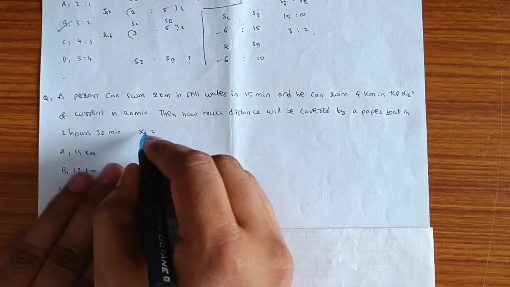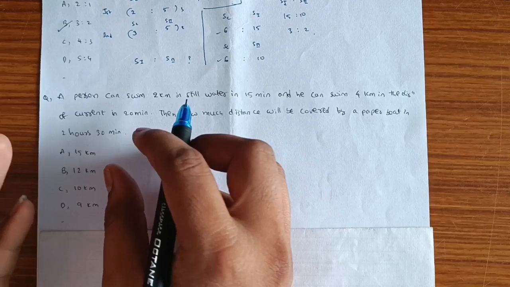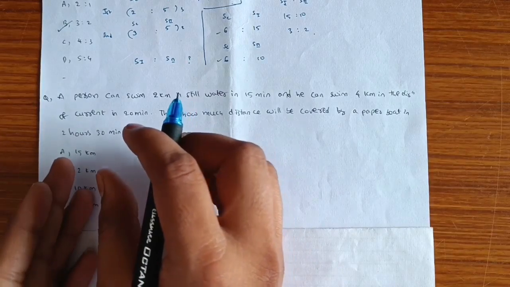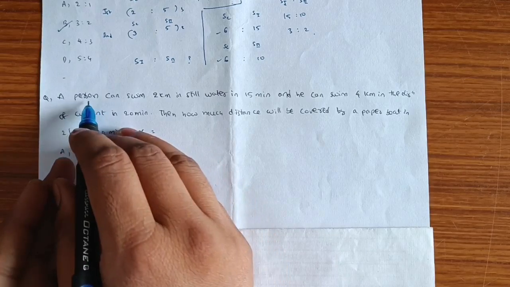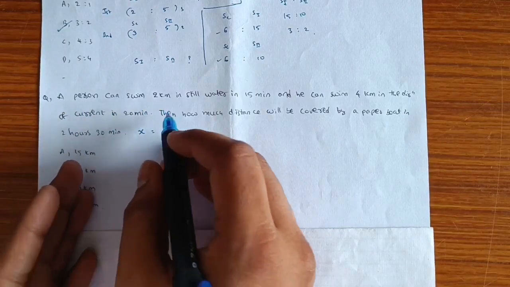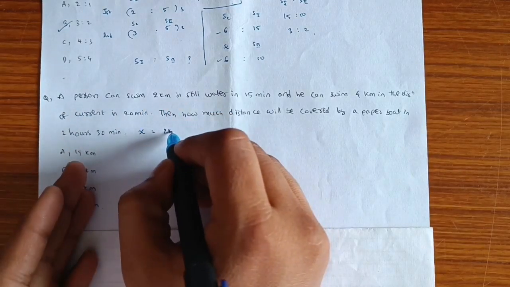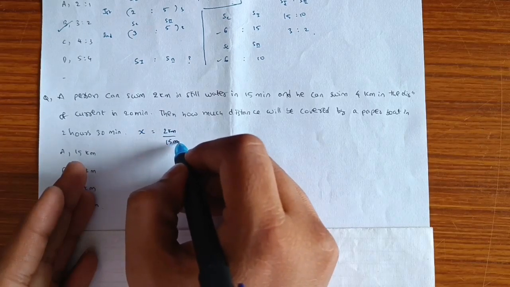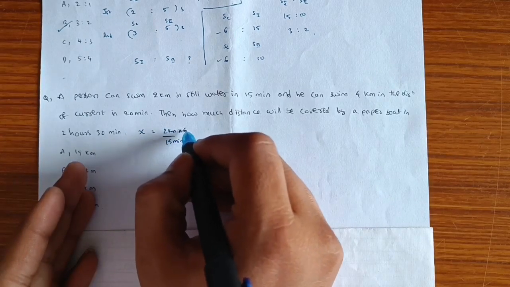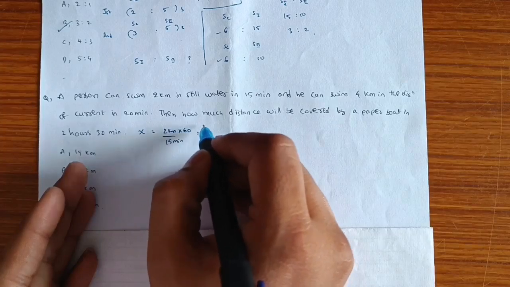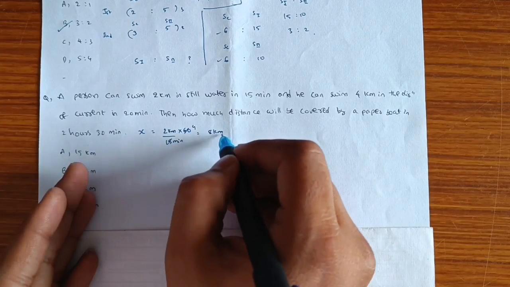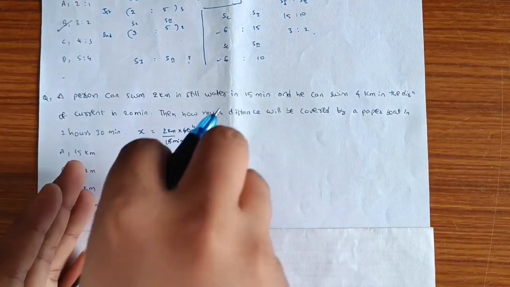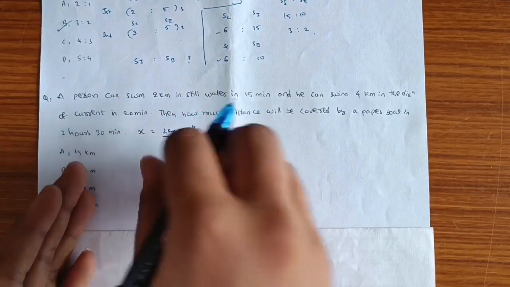So we assume the variable x as the speed of the person in still water, which is 2 kilometers in 15 minutes. When we convert to hours, multiplying by 60, it gives 8 kilometers per hour, the speed of the person in still water.